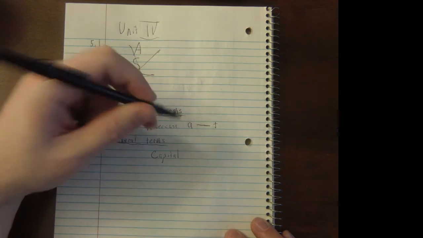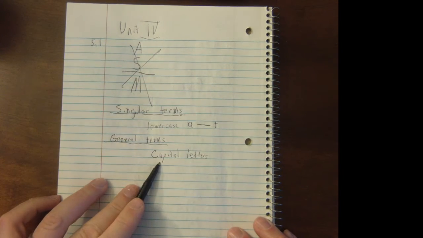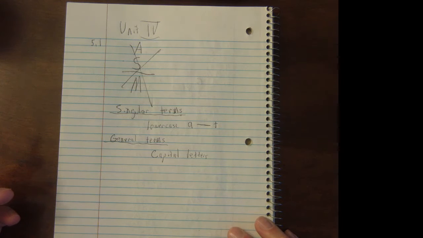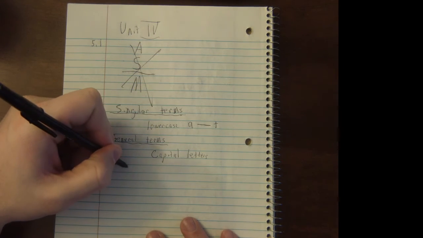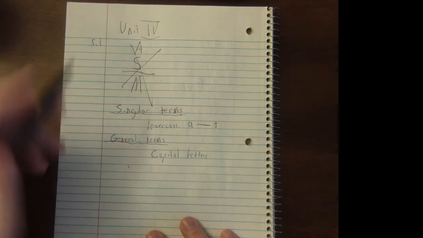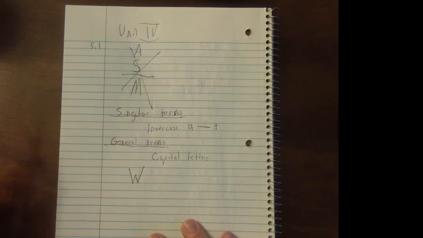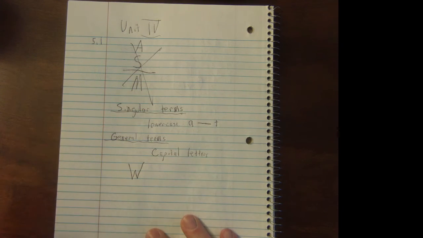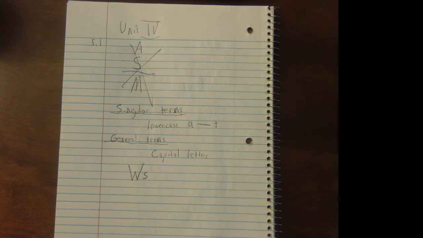And weirdly, the thing it'll take a little bit of getting used to is those go first. So if I wanted to say something like Socrates is wise, well, wise is the general term, so it's a capital letter. And then Socrates is the singular, and it would translate as something like that. Socrates is wise. And that's what's called a singular sentence.